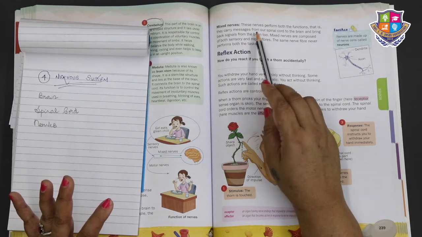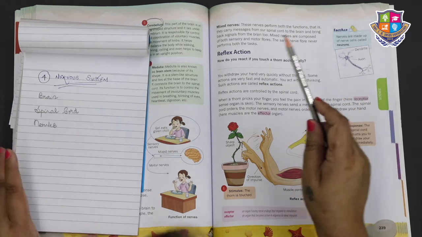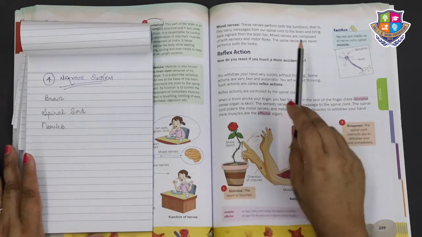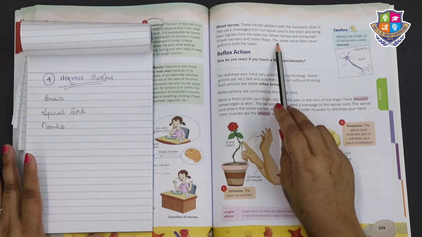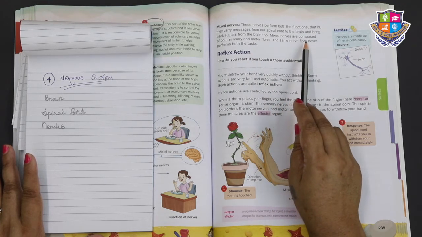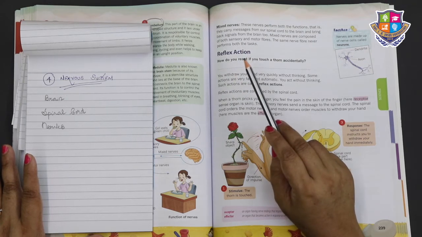That is, they carry messages from our spinal cord to the brain and bring back signals from the brain too. Mixed nerves are composed of both sensory and motor fibers. The same nerve fiber never performs both the tasks. Did you get it? Okay.